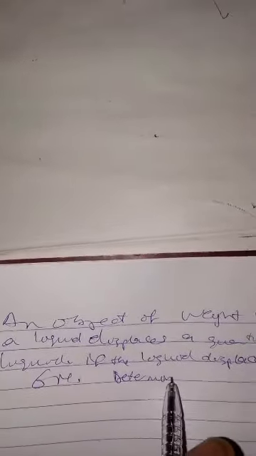If the liquid displaced weighs 6 Newton, determine the upthrust of the body. So let me ask you, what's the answer? What's the answer?